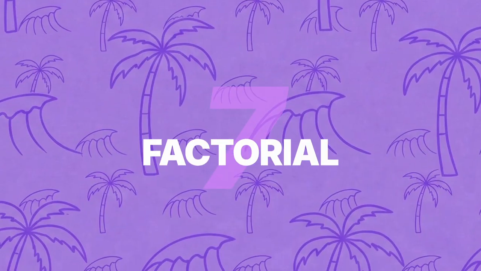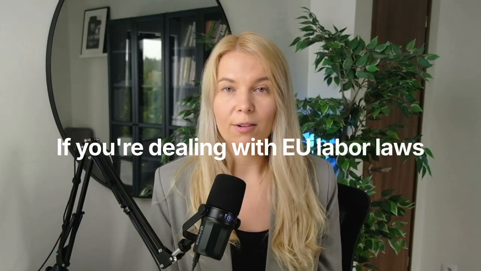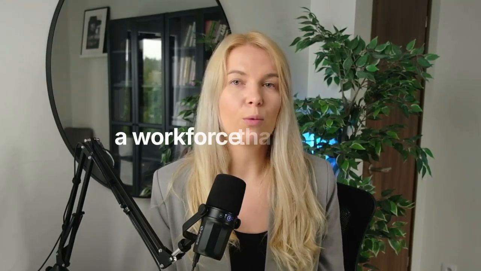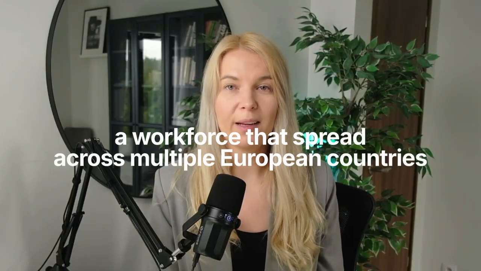The seventh tool on the list is Factorial. Factorial is pretty big in Europe, and there is a clear reason for that. If you're dealing with EU labor laws, local compliance requirements, or a workforce that's spread across multiple European countries, Factorial was built with that in mind. That is a real advantage over a lot of US-centric tools.